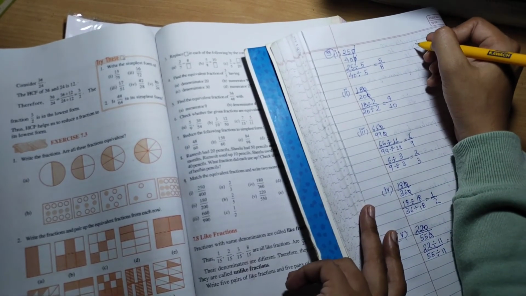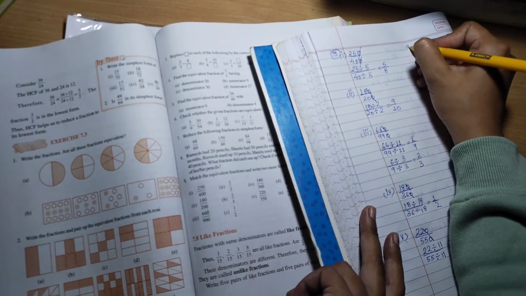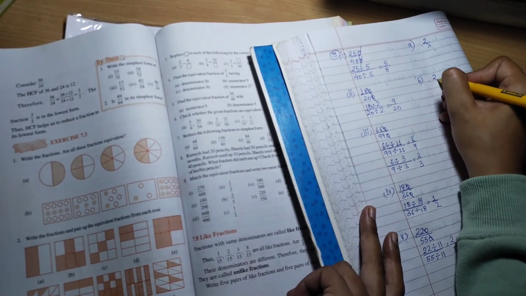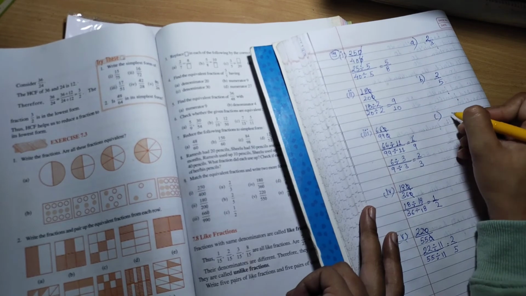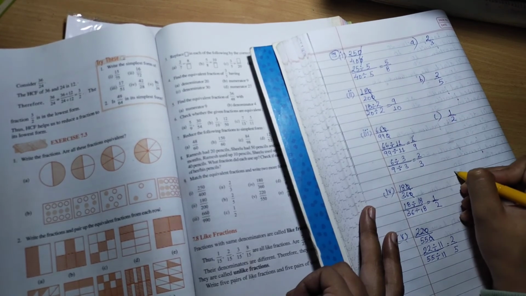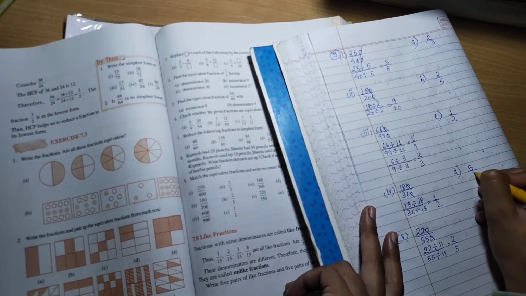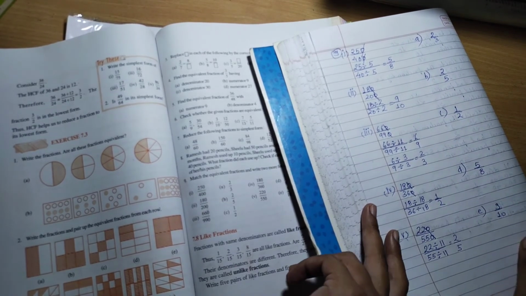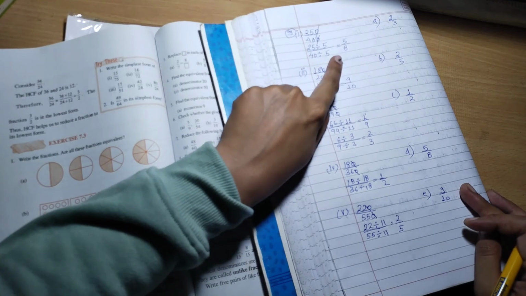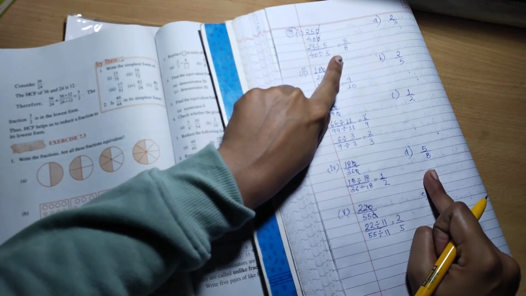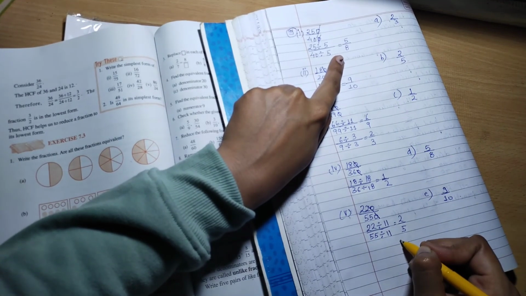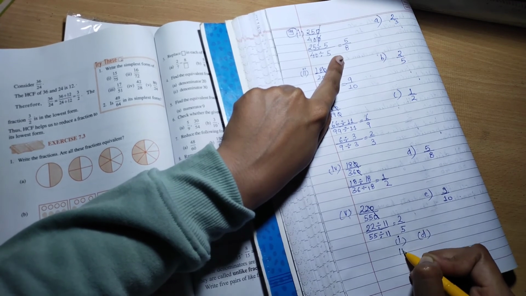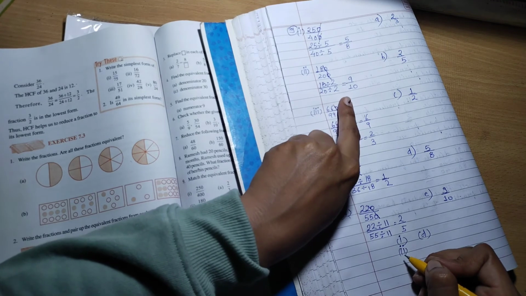Now we will write A, B, C, D and we will match it up. A number is 2 by 3. B number is 2 by 5. C number over here is 1 by 2 and D number is 5 by 8 and E number is 9 by 10. Now let us match this up. First number is 5 by 8, D number as well. So the matching for first will be D. Then second number we will see 9 by 10.